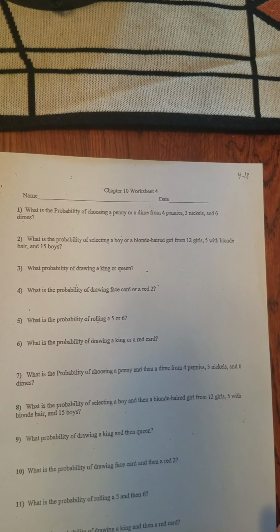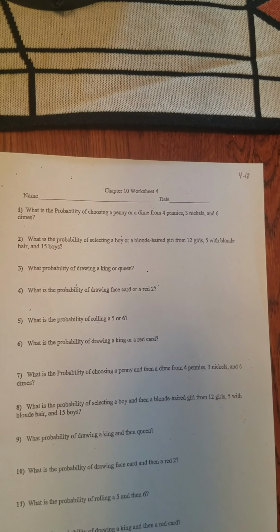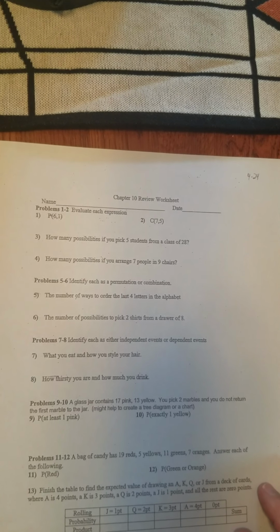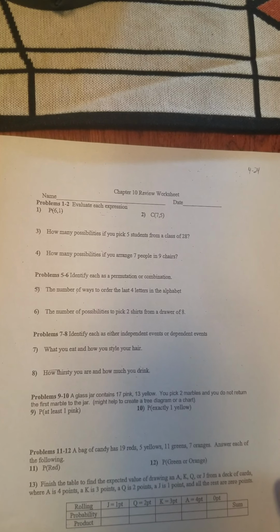And that's the last lesson of the chapter. So this is the worksheet that goes with it. And then Friday, we would have a review lesson, a review worksheet.